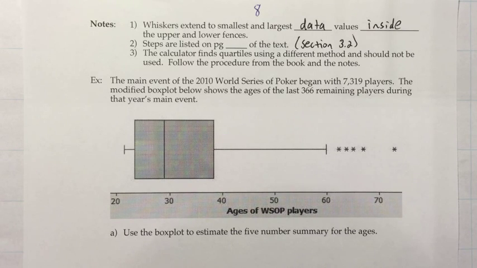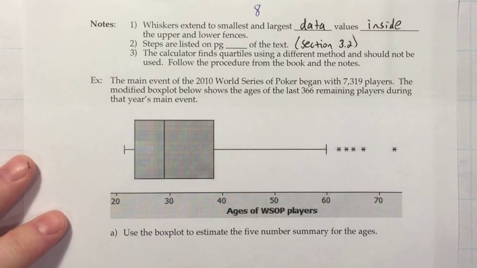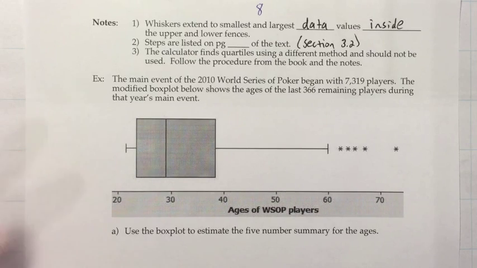All right, so we see the graph there. It's for the ages. What do they want us to know? Use the box plot to estimate the 5-number summary. So the 5-number summary is the minimum, Q1, the median, Q3, and the max.